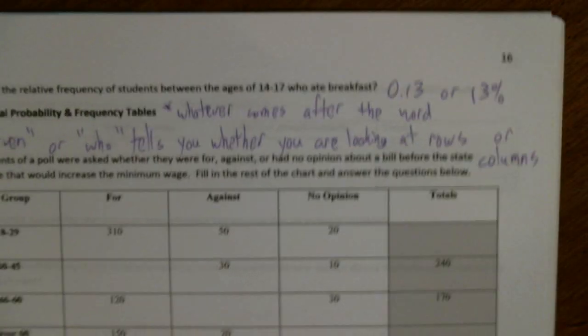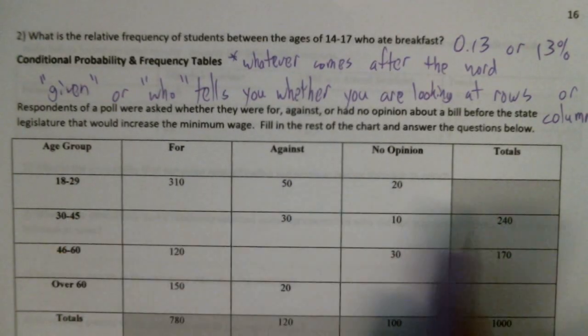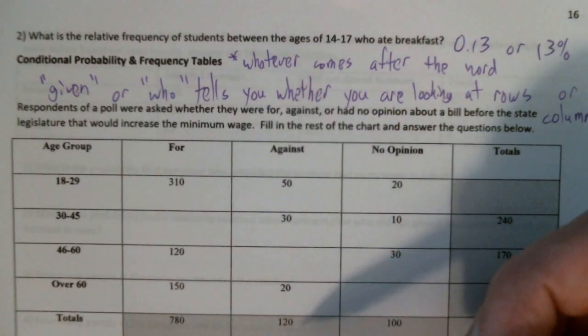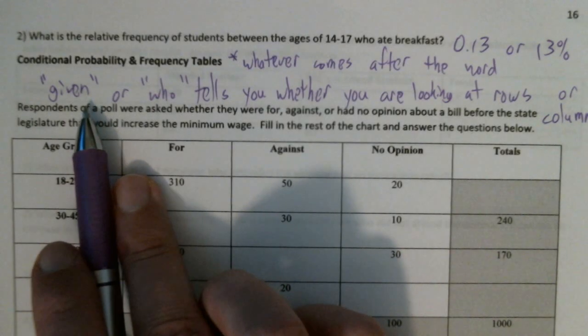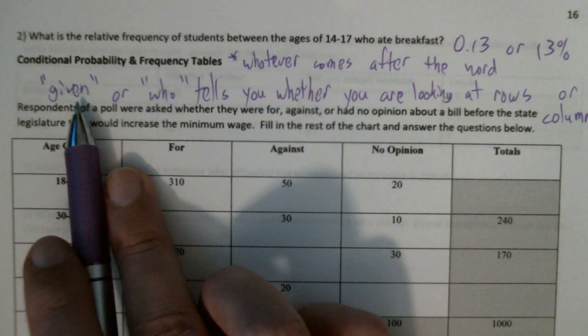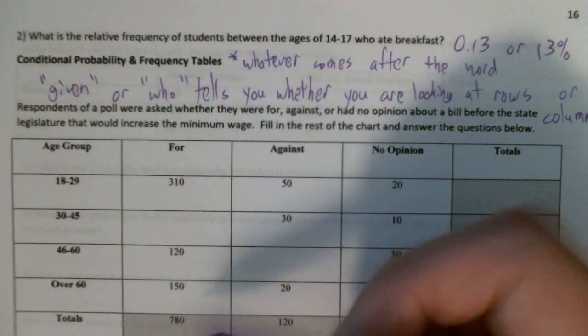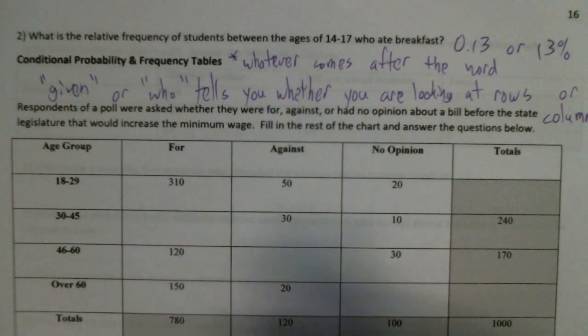This lesson, guys, has historically been pretty tricky because students get confused whether they're looking at horizontal rows or vertical columns. This is the trick I'm giving you right here. Whatever comes after the word given or who will tell you whether I'm looking at data in a column or only looking at data in a row, horizontal versus vertical.